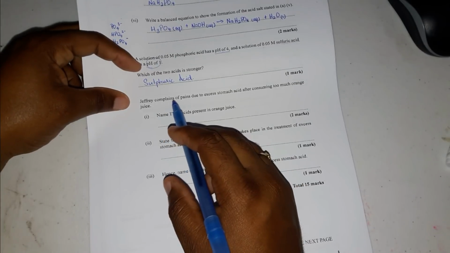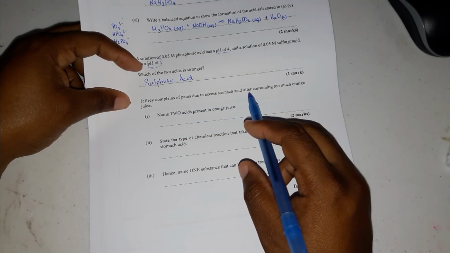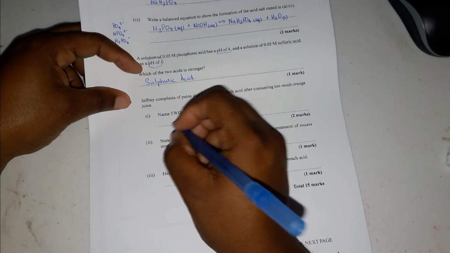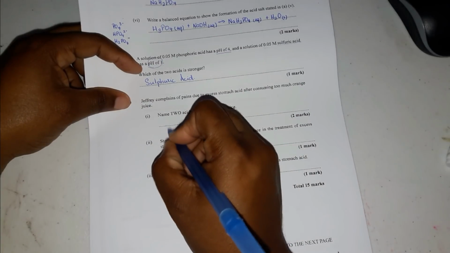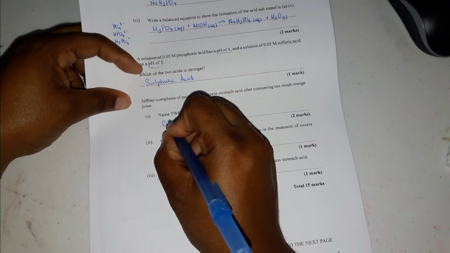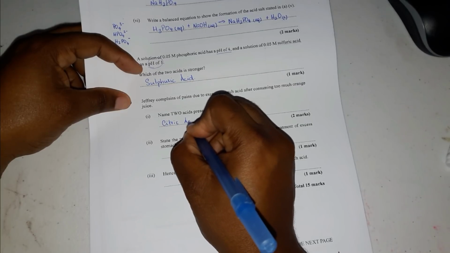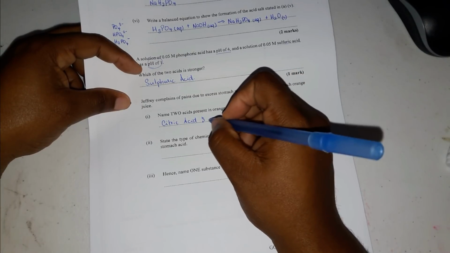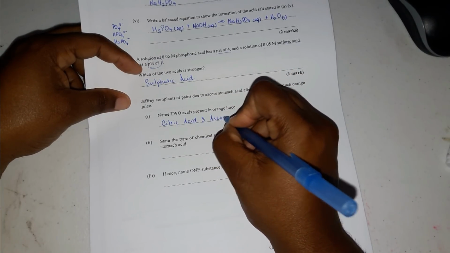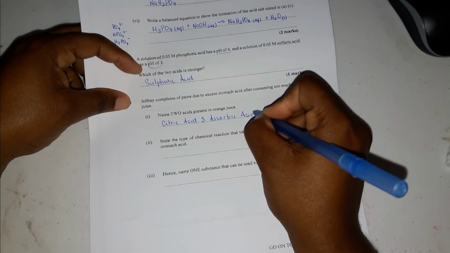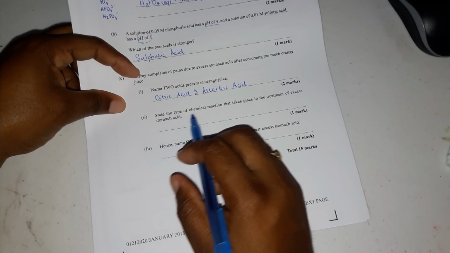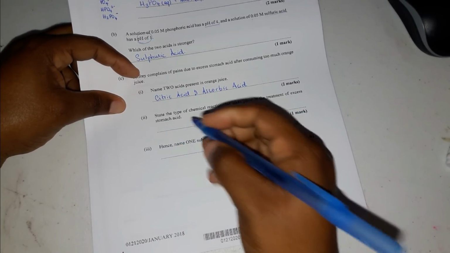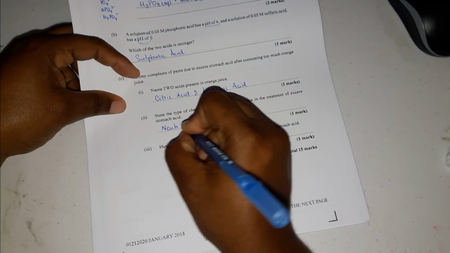Okay, then it says Jeffrey complains of pains due to excess stomach acid after consuming too much orange juice. Name 2 acids present in orange juice. That's easy, right? We already know that orange juice contains citric acid and the other one that most fruits contain, ascorbic acid. So we know those 2. Then it says state the type of chemical reaction that takes place in the treatment of excess stomach acid, and it's the neutralization reaction.